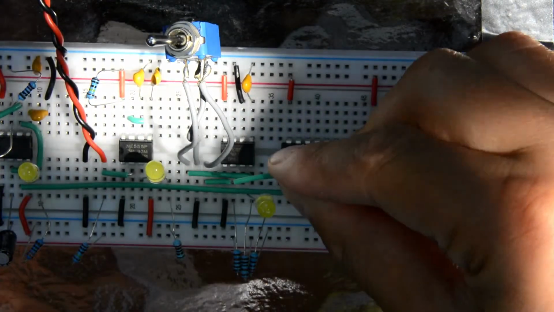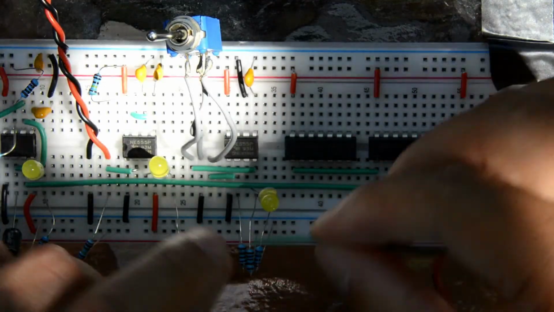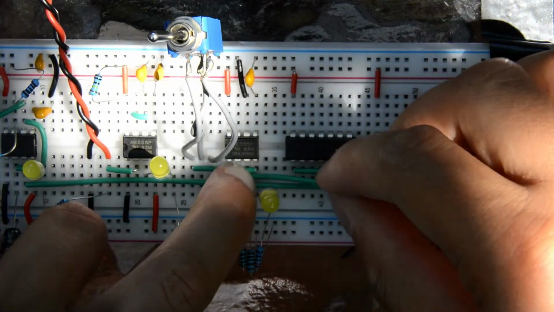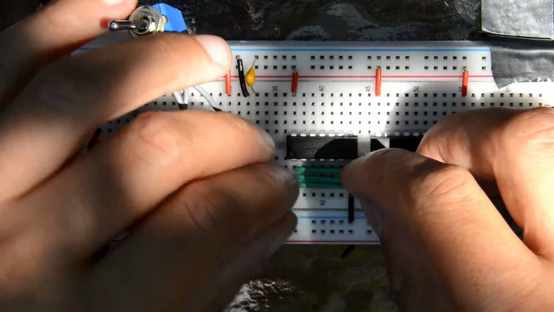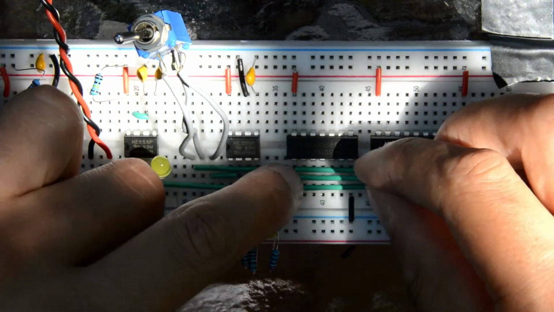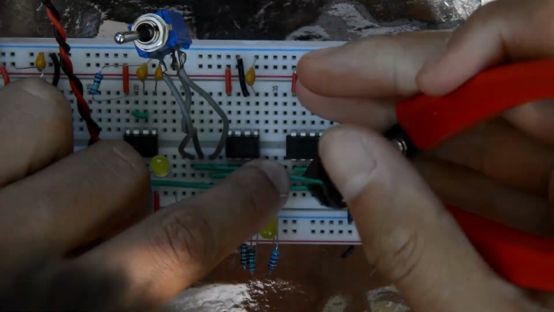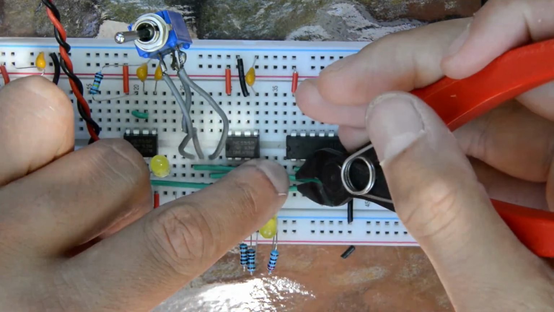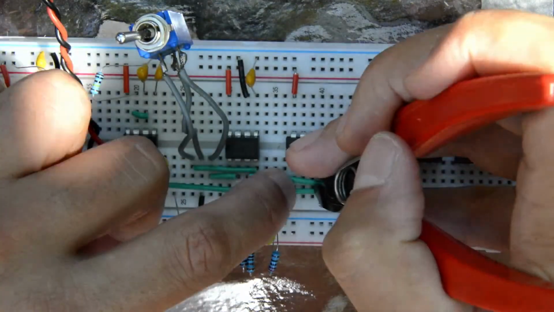So we're going to take our output. Okay. It's going to be kind of hard to get in here. So we want to connect it to this pin. So we go 1, 2. See if we can get in there.